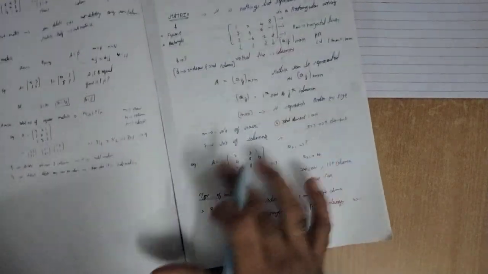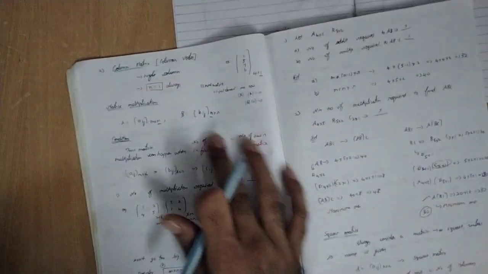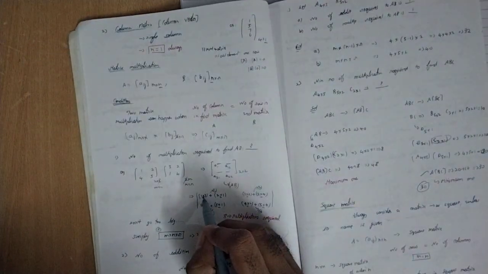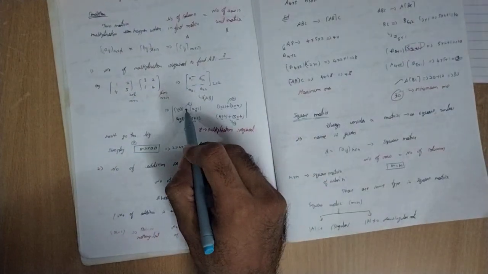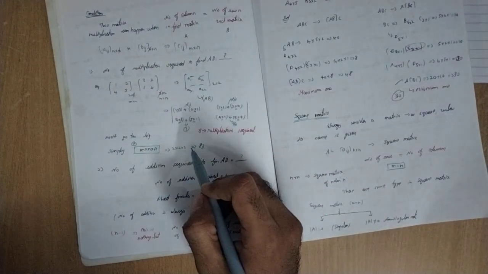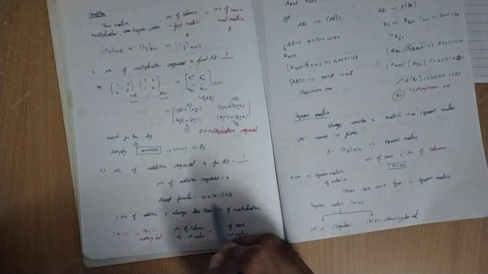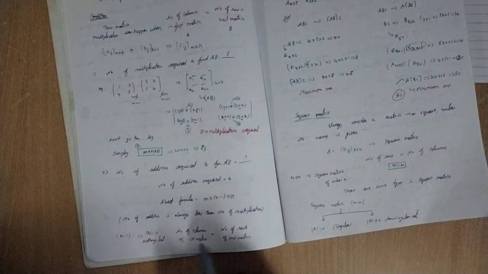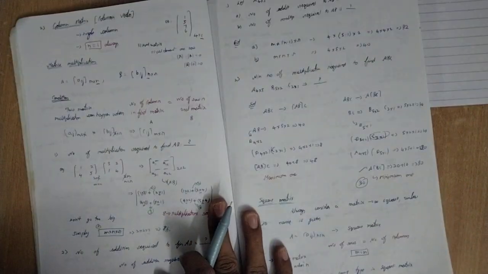In a row matrix only the row will be there, and in a column matrix only the column will be there. Whenever it comes to matrix multiplication, it is m into n into r. This kind of multiplication comes under m into n. But for addition, it is m into n minus 1, so you can see here m into n minus 1 into r. Here n is the number of columns, and this is a normal thing.